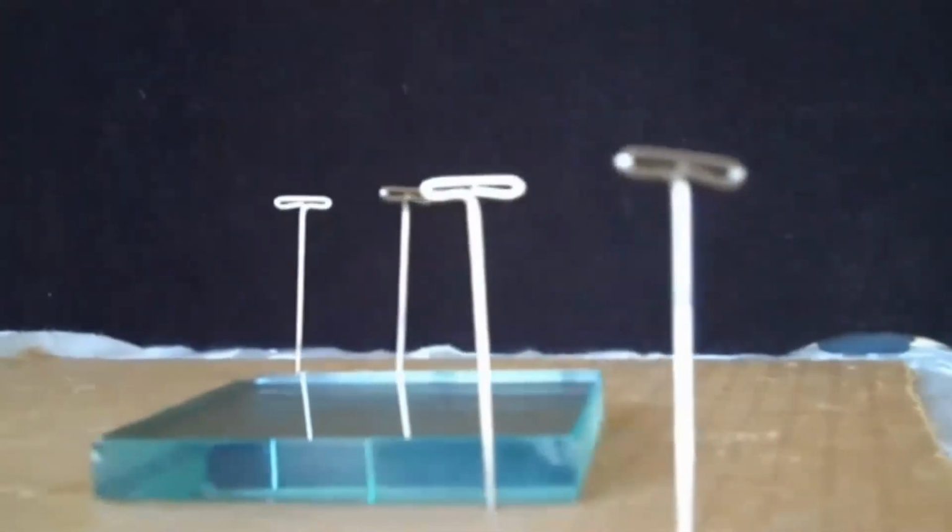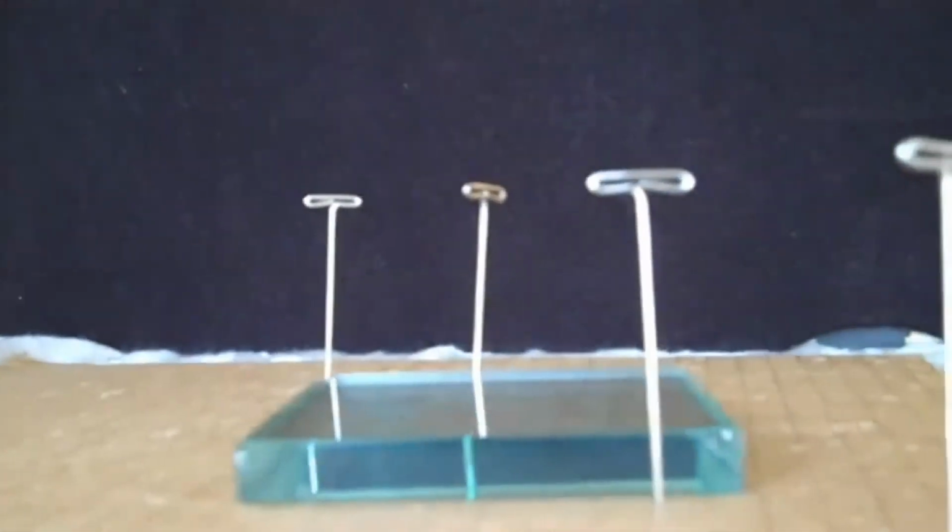Look, all the four pins are apparently in a straight line.